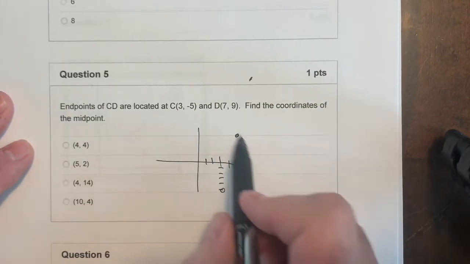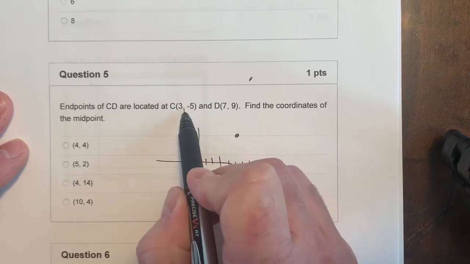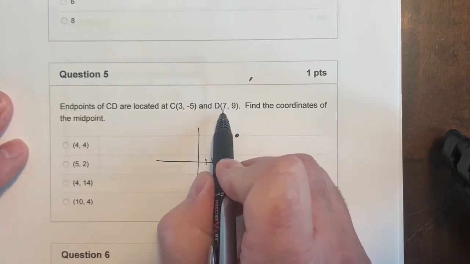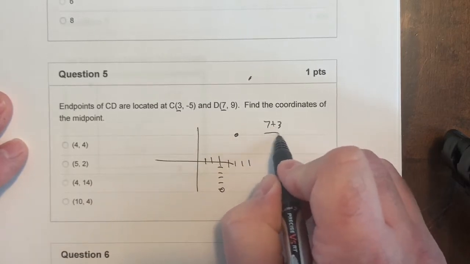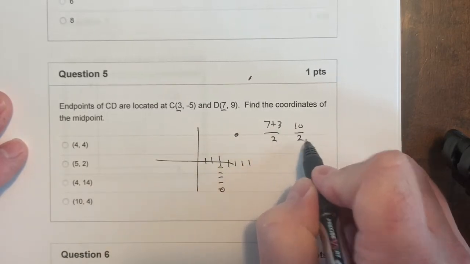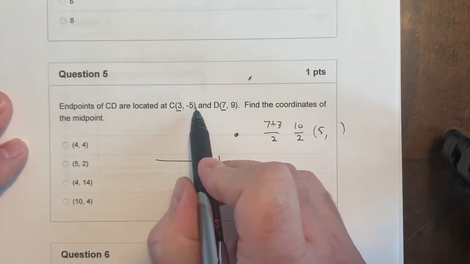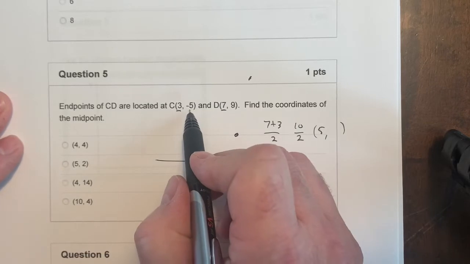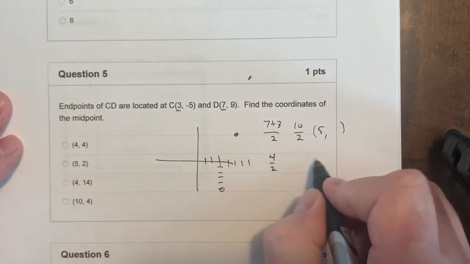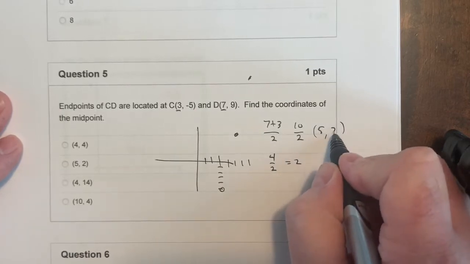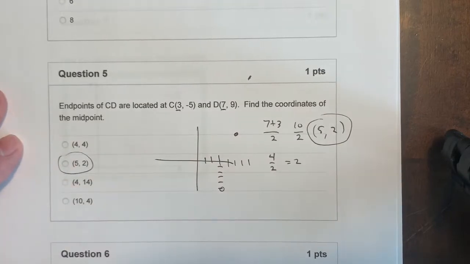The quickest way to do this that we learned in the assignment is, let's just take the average of the y's and the average of the x's. So what I mean is, the x's are 7 and 3. 7 plus 3 is 10. And then we divide it by 2 because there's 2 of them. So my x value is 5. Then we do the same with the y's. 9 plus a negative 5 is going to be 4. And then we divide it by 2, which is 2. So we get 5 and 2 is our coordinates for the midpoint.